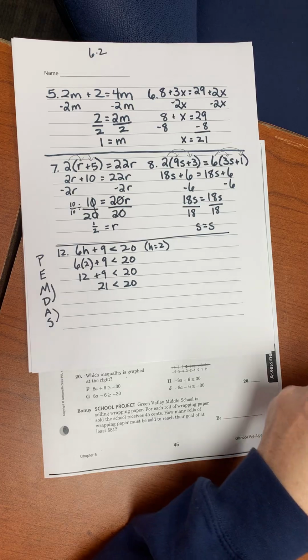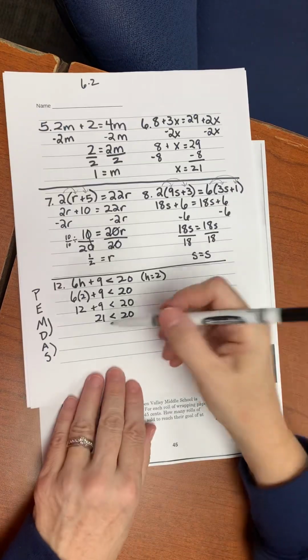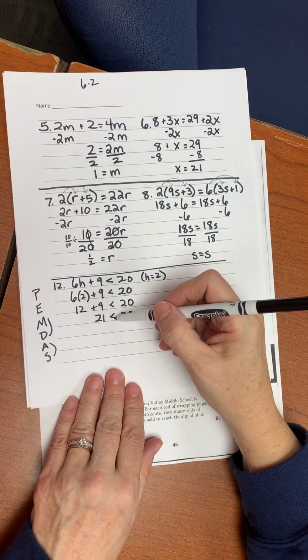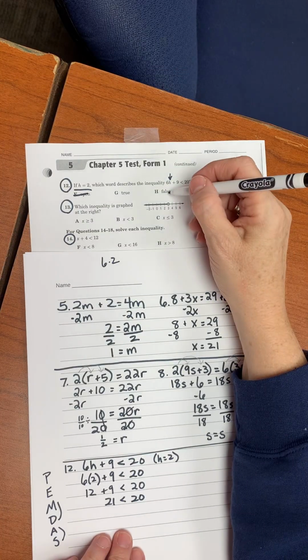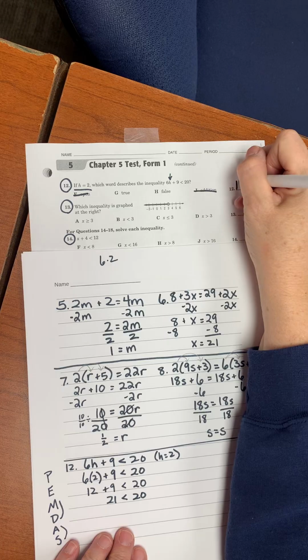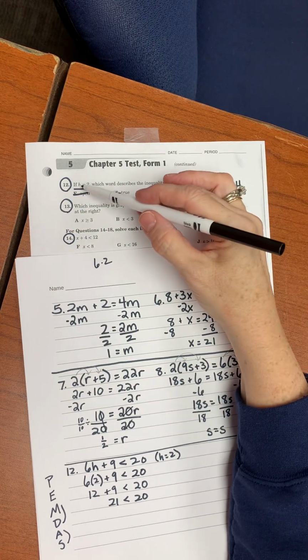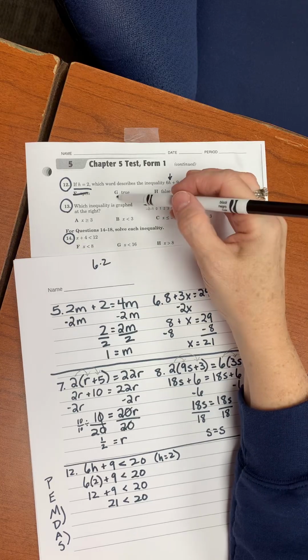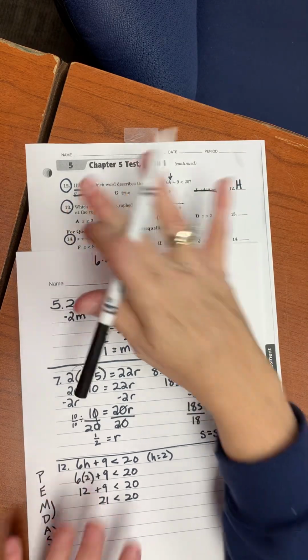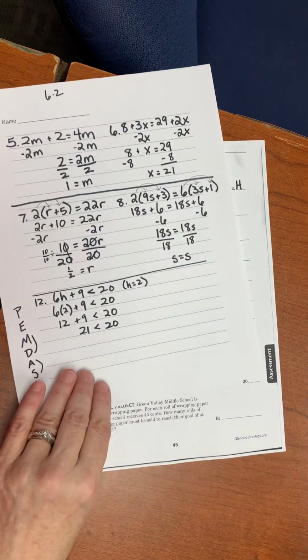So on that, oh, I'm sorry, I'm looking at my answer sheet. That's not true. 21 is not less than 20. So my answer needs to be false. So I'm going to put H there. So that's what if H equals 2, which word describes... Your choices are just going to be true and false. If there were other choices, I would have already gotten rid of those.